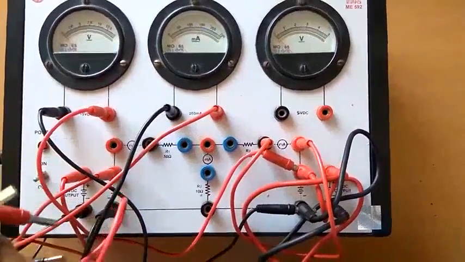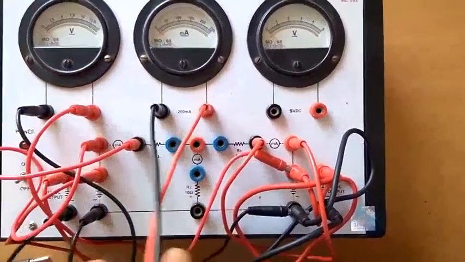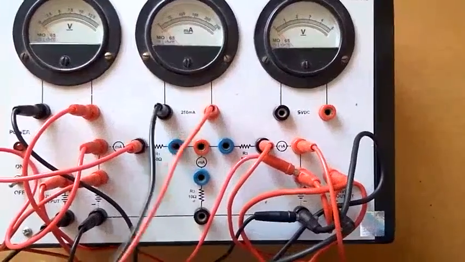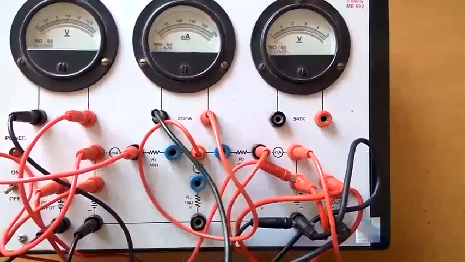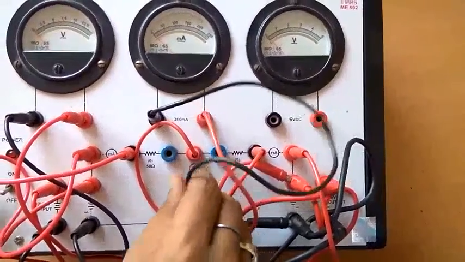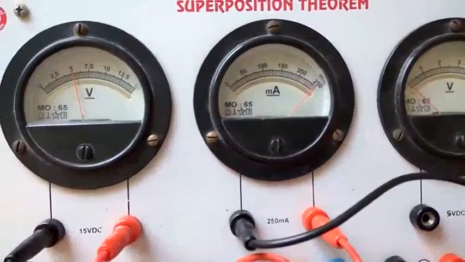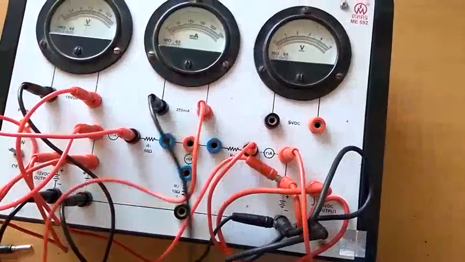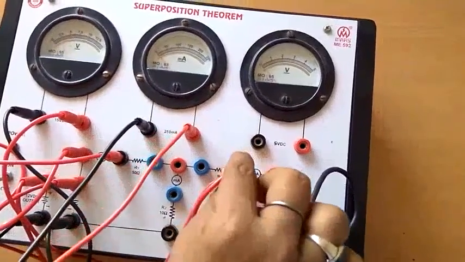Now we are measuring the current through the R2 and let's see the result. Now the ammeter is connected and we can see the result, the current through R2.